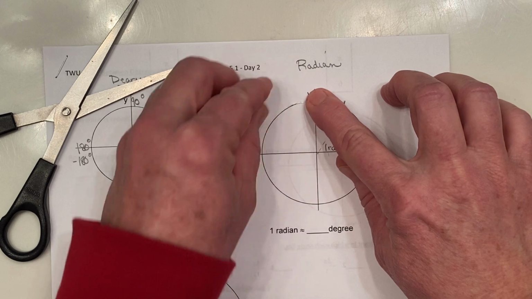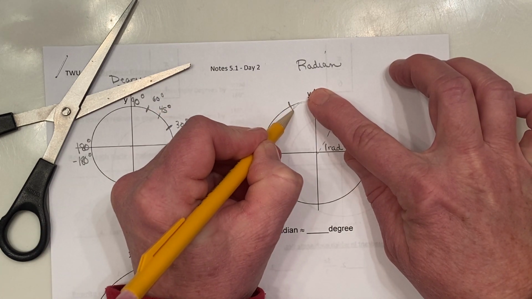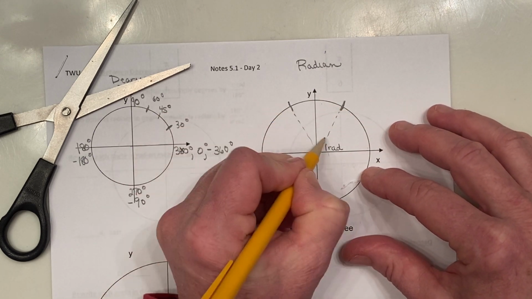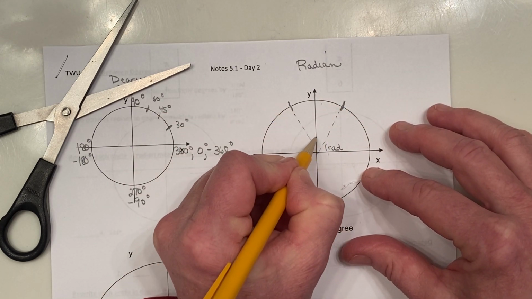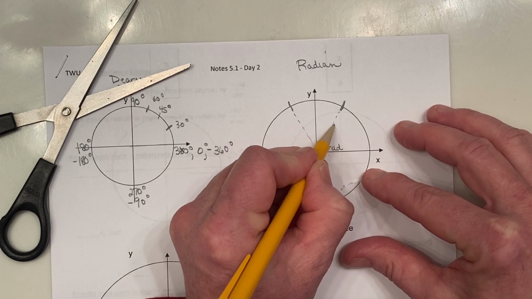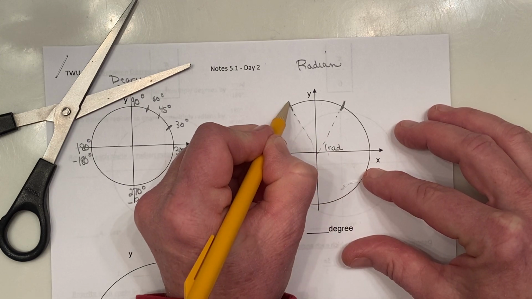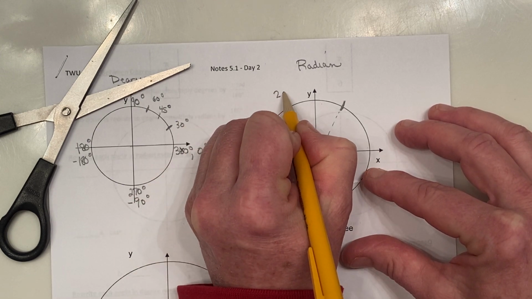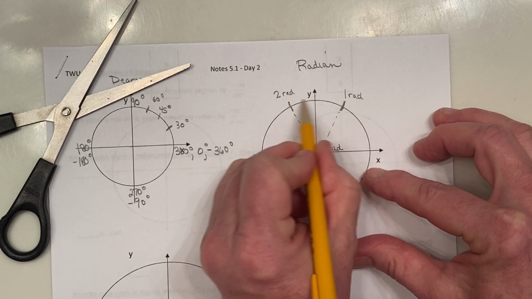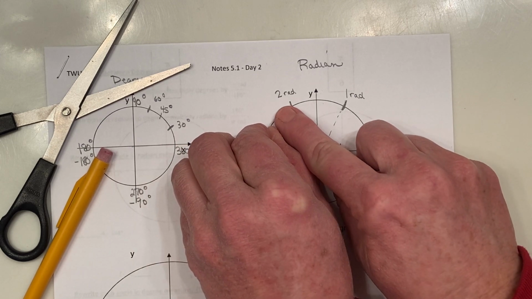Where does it end this time? Well into quadrant 2. The end of my dental floss is about right here. So if I draw on this dashed line, I can then again say that this angle measure right up here is 1 radian as well. So from standard position, now I not just have 1 radian, but if I chose both these sections, this angle measure right here would be 2 rads, or 2 radians. So 1 radian, and then 2 radians, and we can continue this pattern counterclockwise.